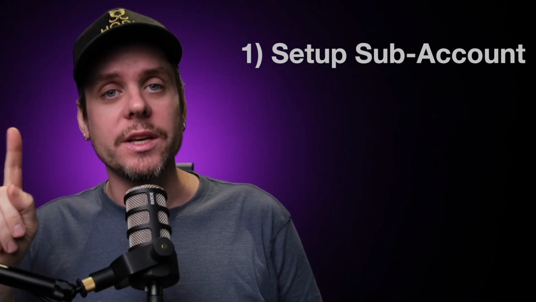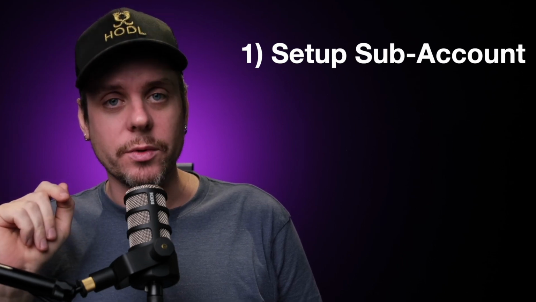All right, so you have set up a Bitget account, you've entered into the Black Box Discord, and you're now ready to set up your bot. It's a three-step process for setting up your Bitcoin trading bot. The first step is to set up a sub-account on the exchange. This is where the bot is going to do its trading.